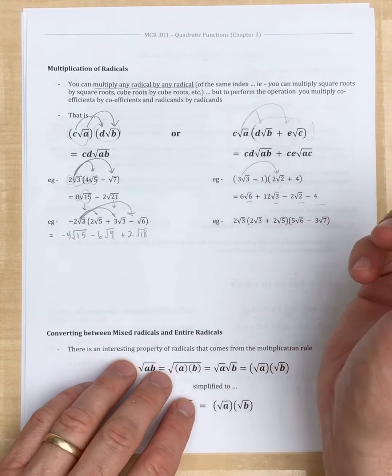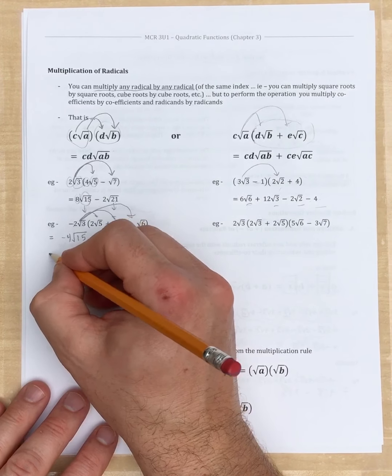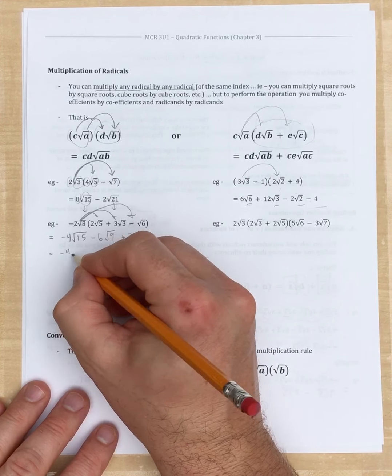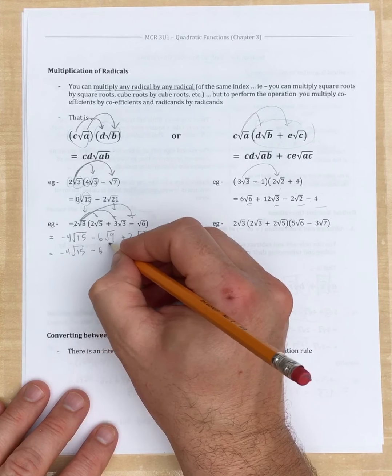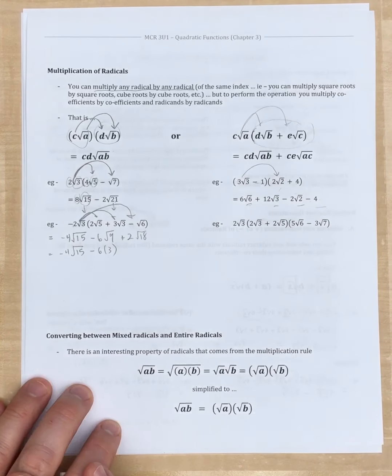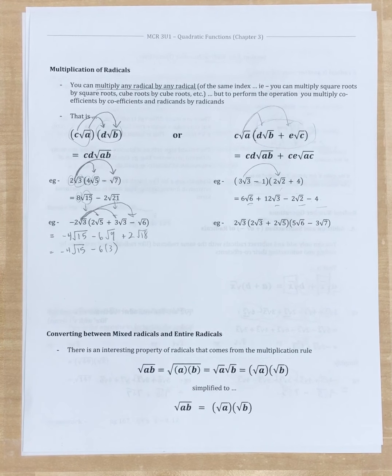Now, if you look at these carefully, you're going to find there's a couple of interesting things that happen here. Negative 4 root 15. Well, negative 6 times root 9 is actually negative 18, since the square root of 9 is 3. So I can go ahead and get rid of that square root in that particular instance here.